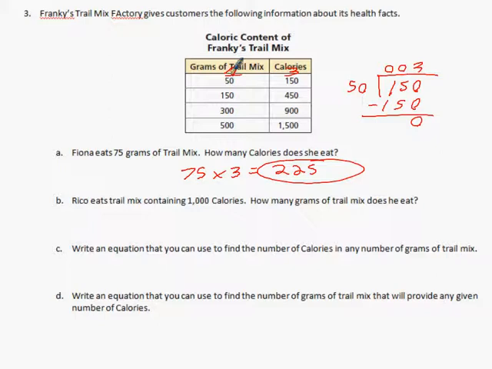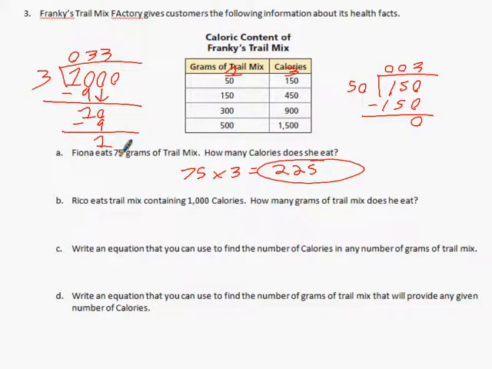Well, if we know it's 3 calories per gram, I'm going to take 1,000 and divide it by 3. Does not go into 1, it goes into 10 3 times, which is 9. Subtract, I get a 1 remainder, bring down a 0. Well, 10 again, so another 3, 9, bring it down, and 1 remainder. So obviously it's going to be 3's repeating. So 333.3 repeating grams.